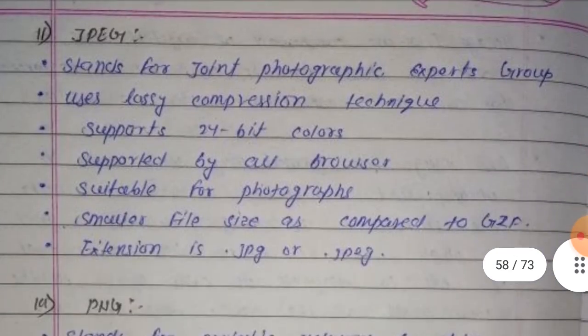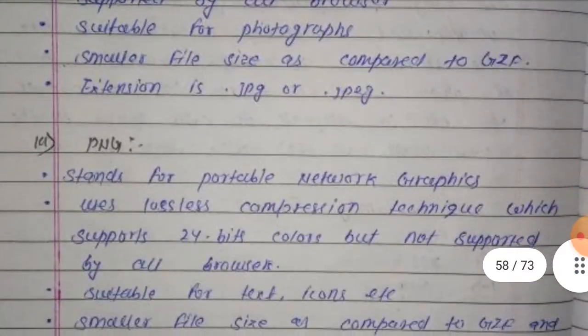JPEG stands for Joint Photographic Experts Group. Uses lossy compression technique. Supports 24-bit colors. Supported by all browsers. Suitable for photographs. Smaller file size as compared to GIF. Extension is .jpg or .jpeg.